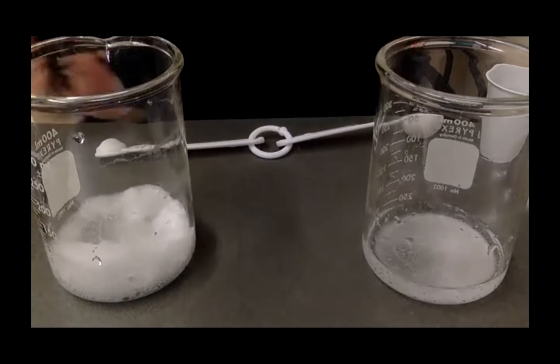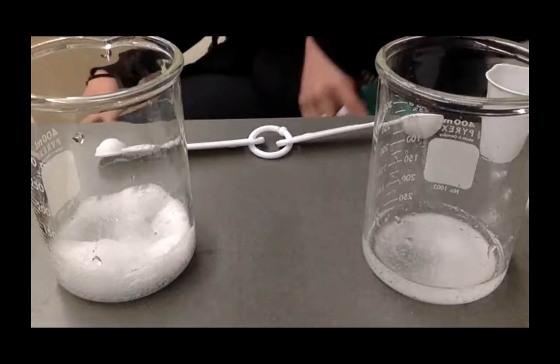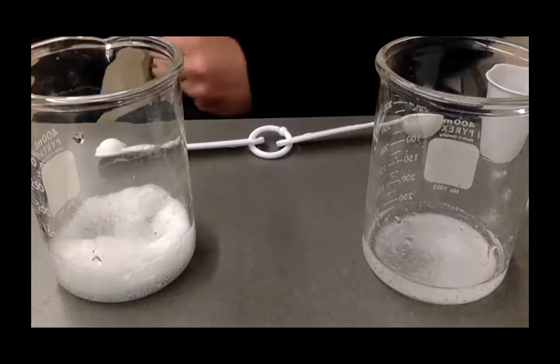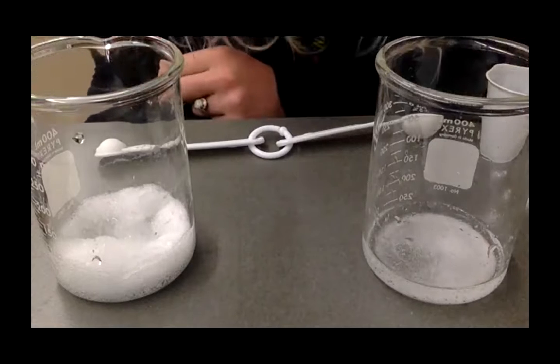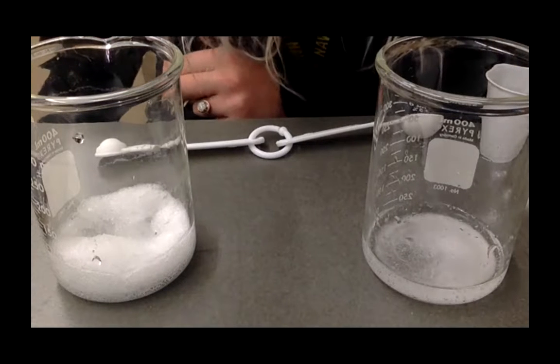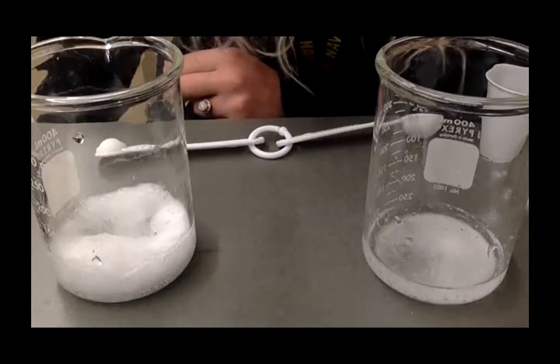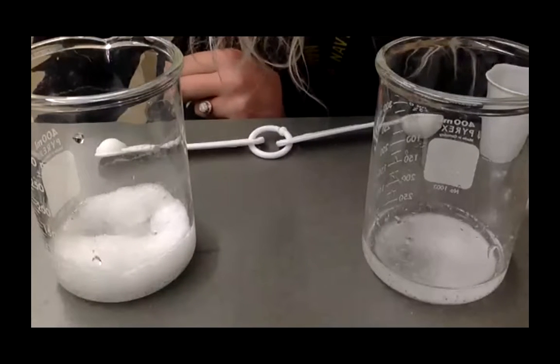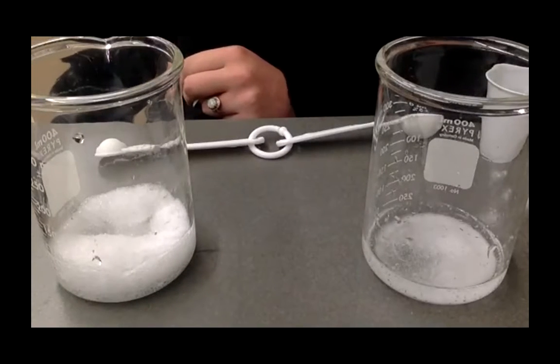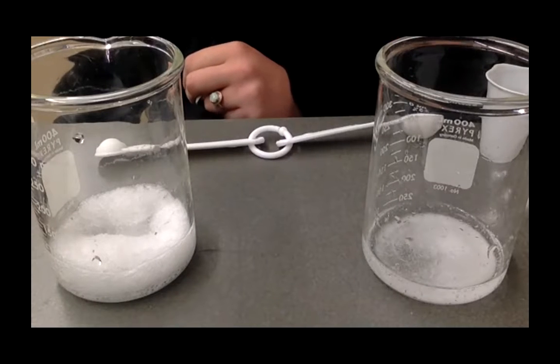Okay. So while we're waiting for these to finish, right, we're still kind of glancing. It looks like the room temperature one is still bubbling. It's starting to slow down a little bit. I'm not seeing nearly as many bubbles. How's the hot looking? Just a few bubbles?